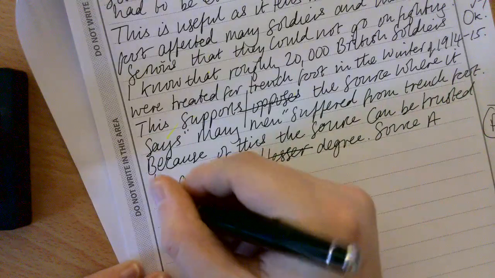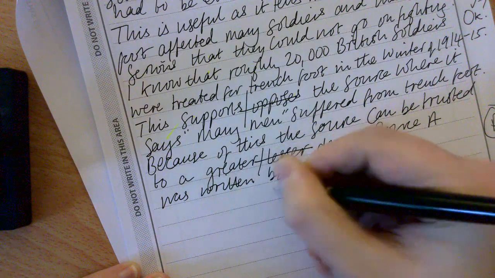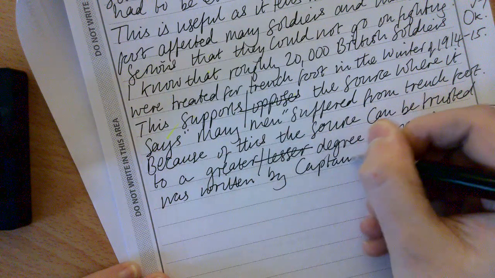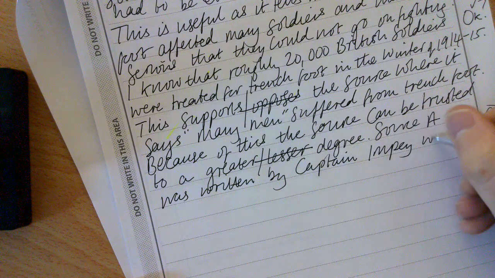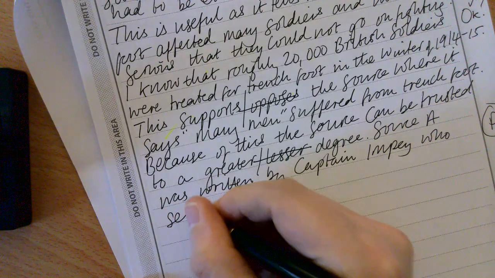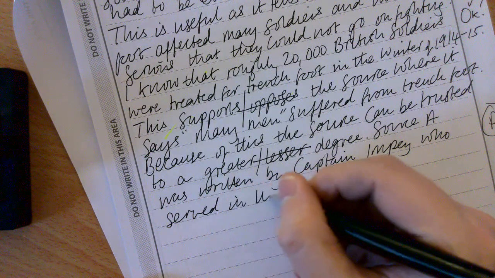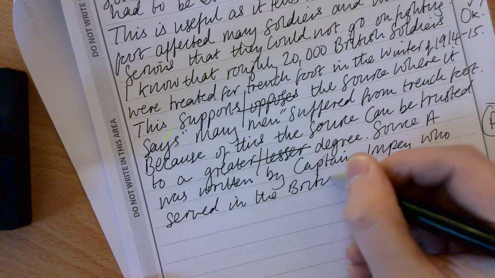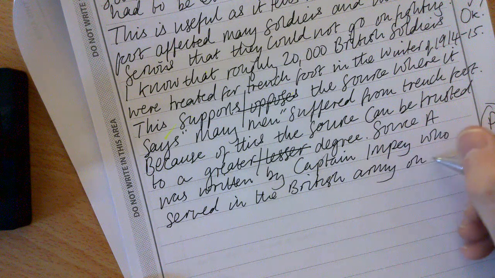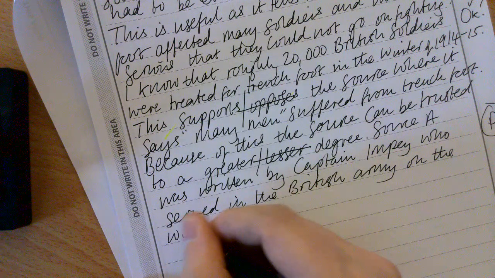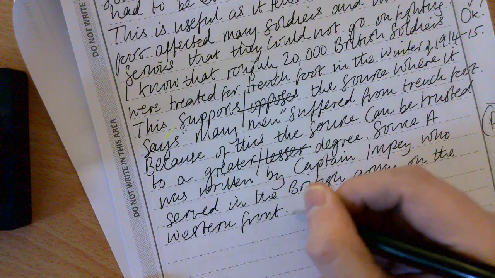Source A was written by Captain, and literally use the words, Captain Impey, who served in the British Army on the Western Front.